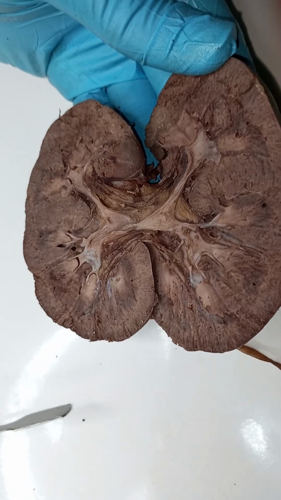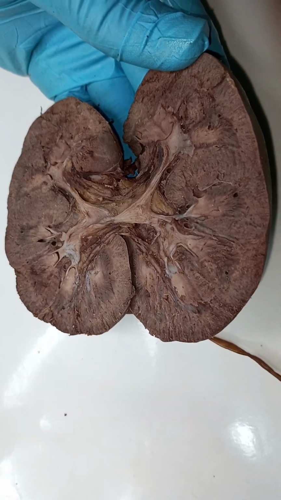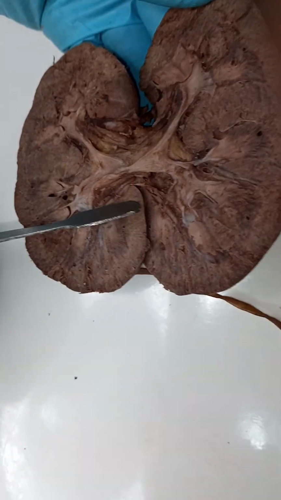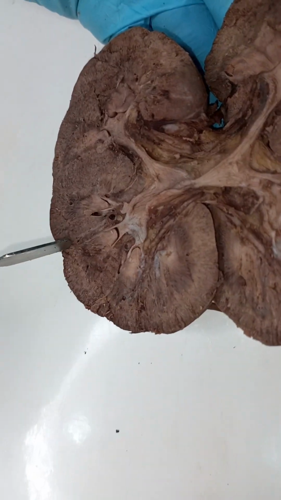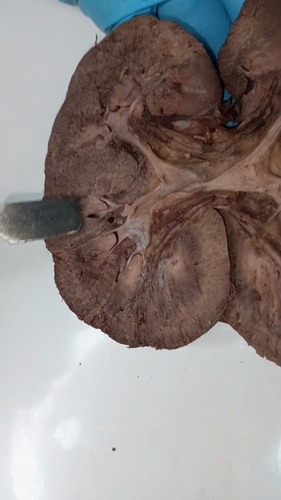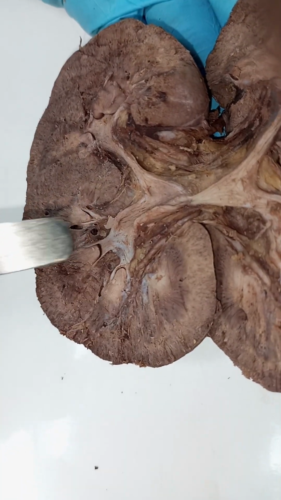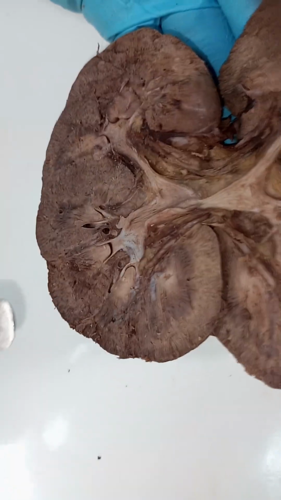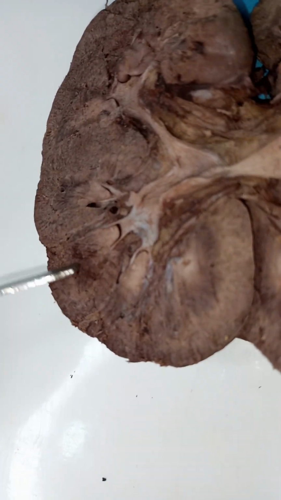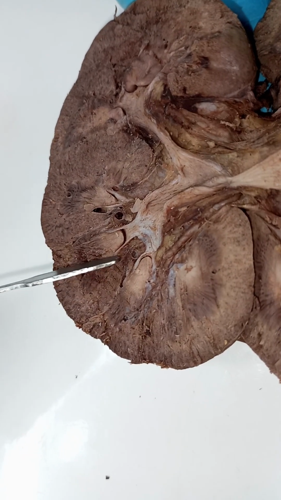Let's look at the internal anatomy of the kidney. The kidney consists of the outer renal cortex. So this side here is called the outer renal cortex, and the inner renal medulla. So from here downward is the renal medulla. The main unit of the medulla is the renal pyramid. So this is the renal pyramid occupying the renal medulla.